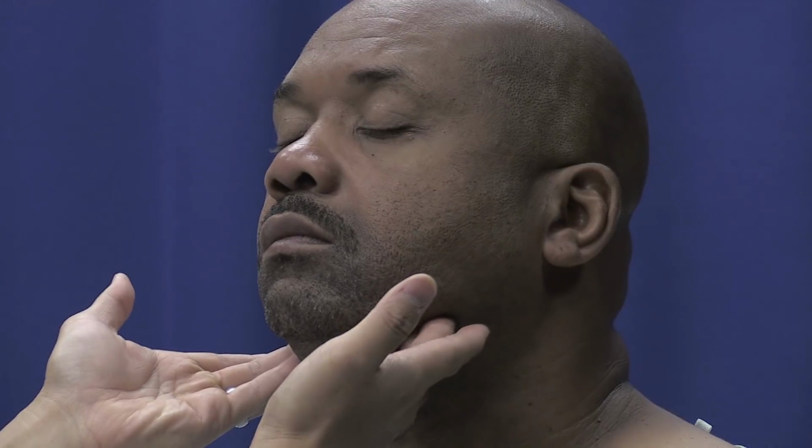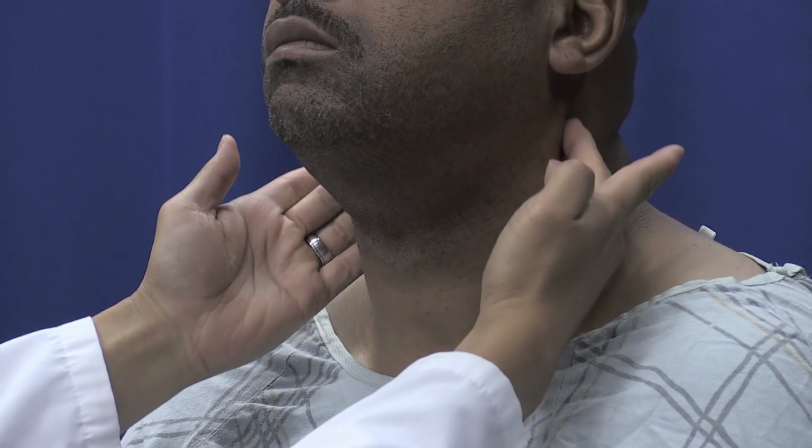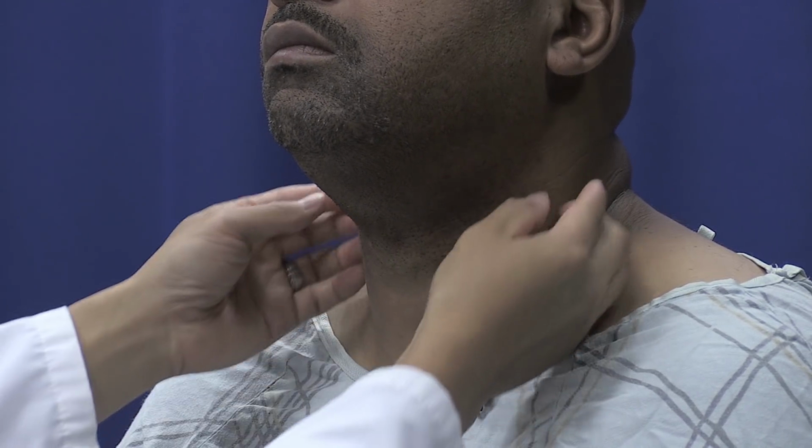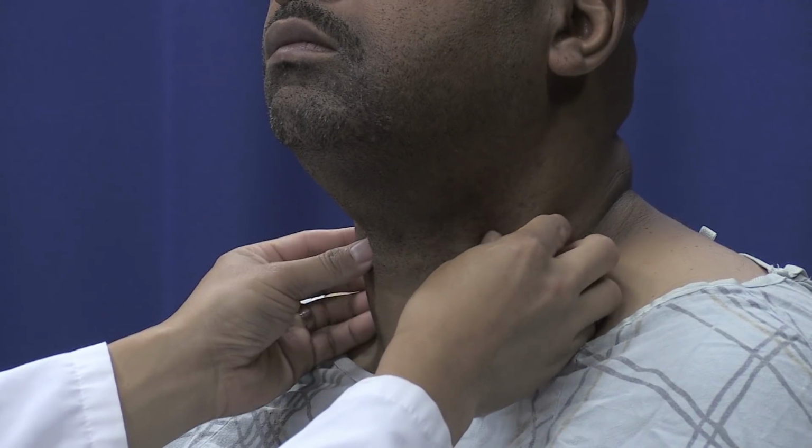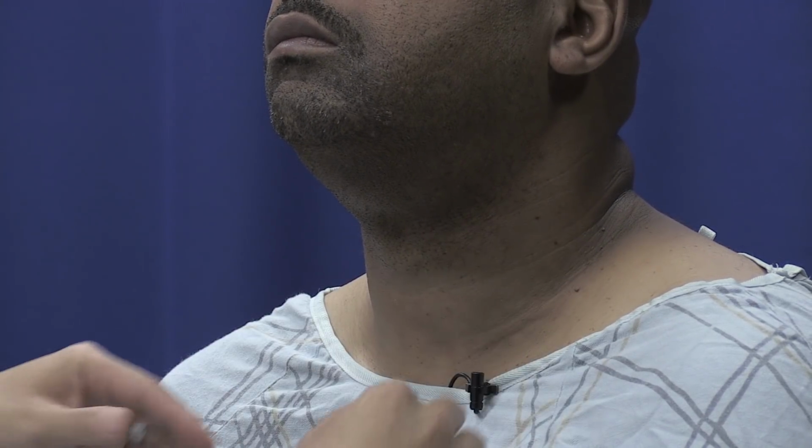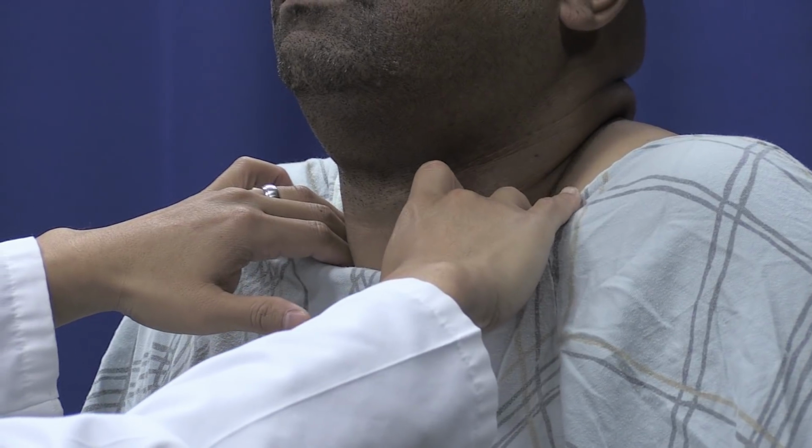So these are preauricular, postauricular, occipital, tonsillar, submandibular, submental, superficial cervical, posterior cervical, deep cervical, and if you could shrug your shoulders up, supraclavicular.